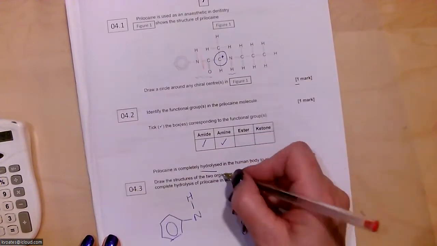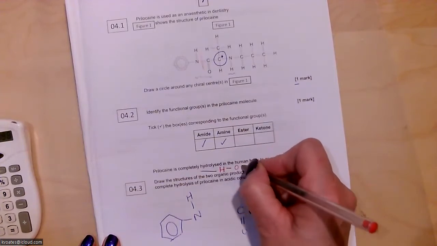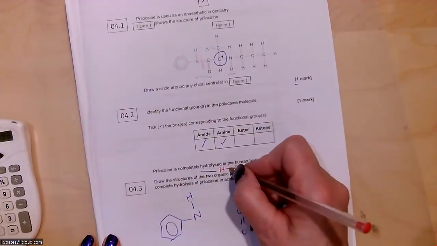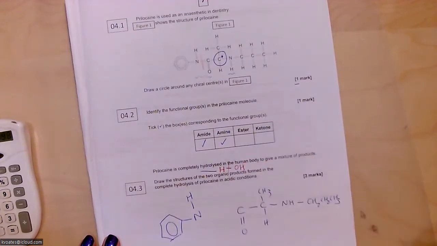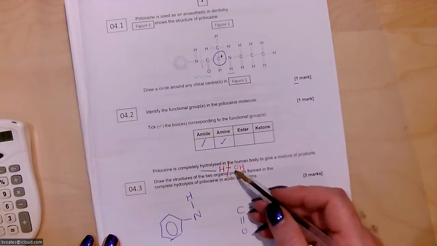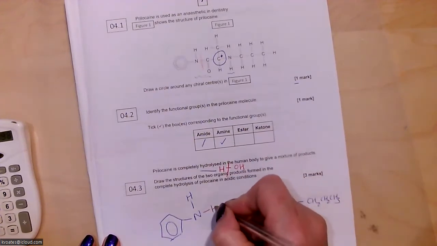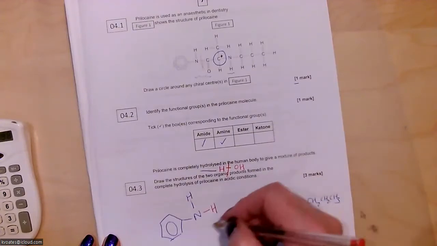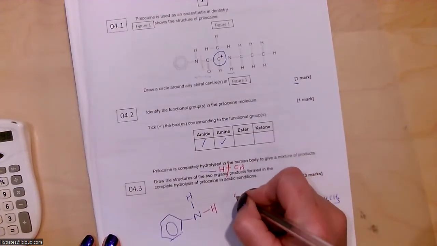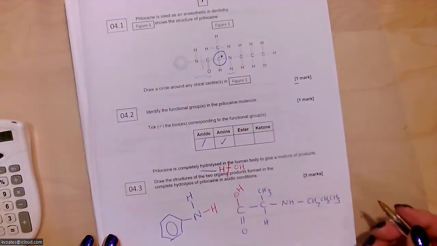Okay, because it's hydrolyzed, I'm adding the elements of water, H, OH. So the water would break here, and I'd get a H plus, or a hydrogen and an OH. So where's that going to go? More than likely that would be my starting material, and that would be an OH. So this is a carboxylic acid and an amine.